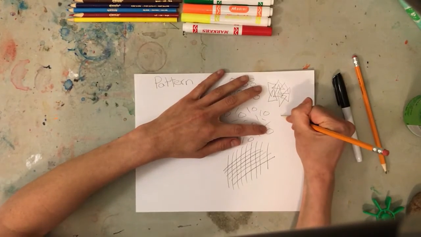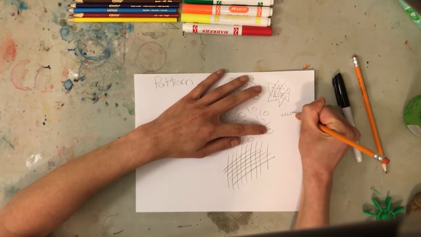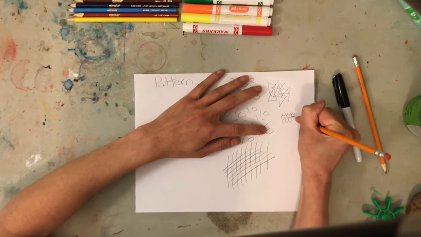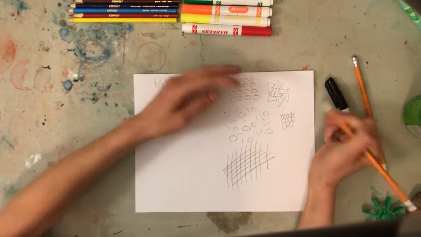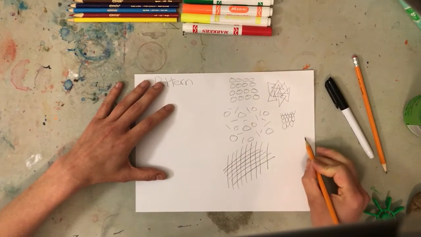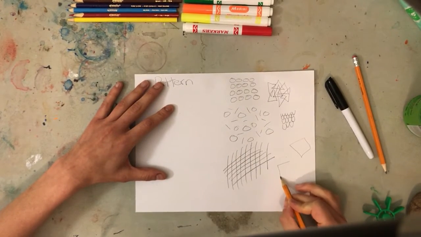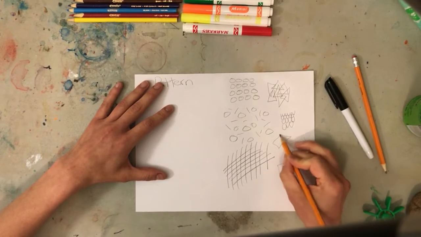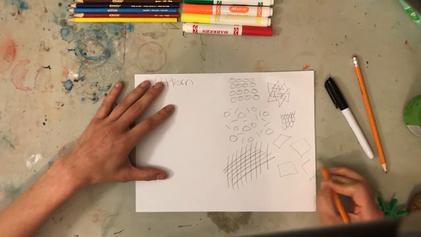Sometimes you can create patterns that are really close to each other, like these, it kind of looks like scales. Or you could do a pattern where the shapes are further apart. That can be a pattern.